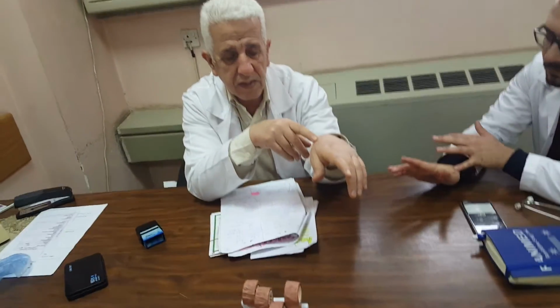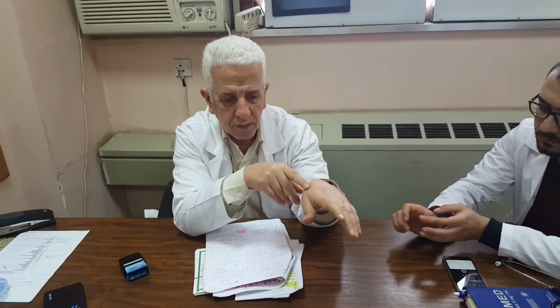The muscles in the hand are 20. Fifteen are supplied by the ulnar nerve and five by the median nerve. The radial nerve supplies no muscle in the hand. It only supplies sensation over the anatomical snuffbox area. This is the area of the radial nerve in the hand, skin supply of sensation only.